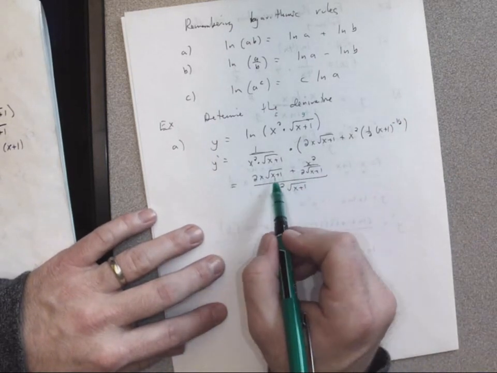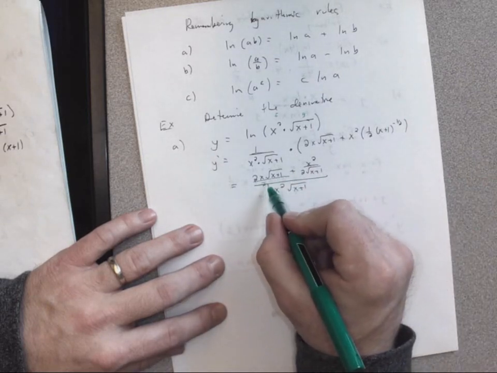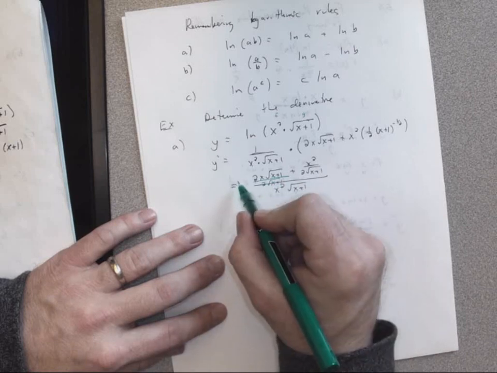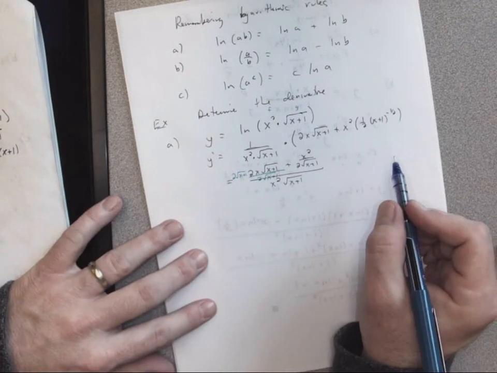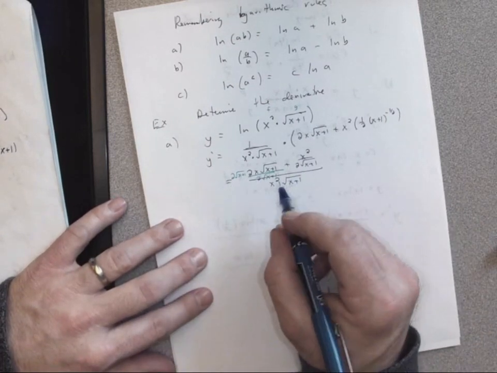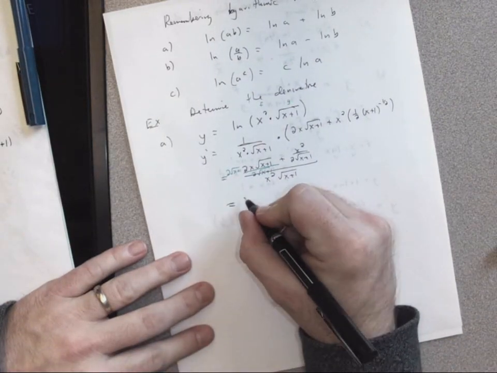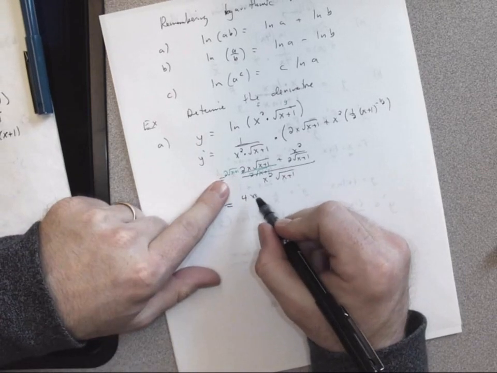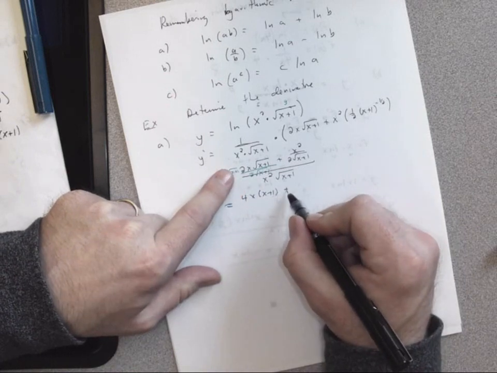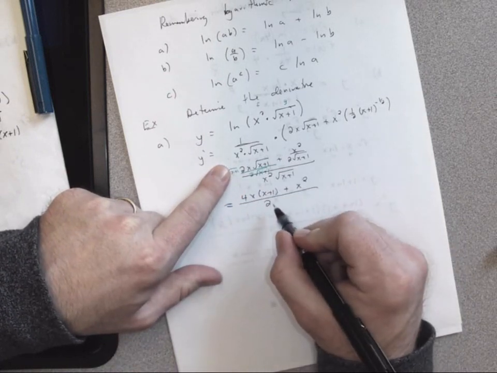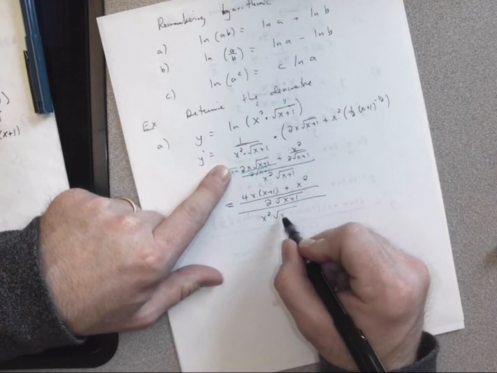Well, the first thing you'd have to do is add these two fractions. In order to add these two fractions, I have to multiply the numerator and denominator by 2 root x plus 1. Now, I don't want to cancel anything, I just want to expand the numerators. So 2 times 2 is going to be equal to 4, and I'm going to have an x, and then root x plus 1 times root x plus 1 is just going to be x plus 1, plus x squared all over 2 root x plus 1. That's just adding these numerators, and I still have the denominator of x squared times root x plus 1.